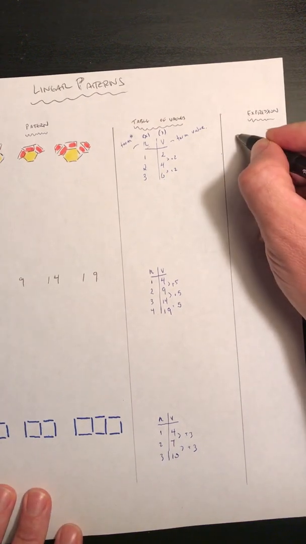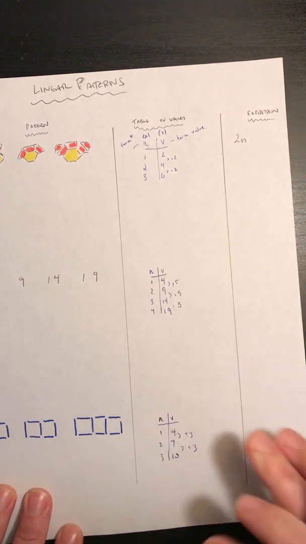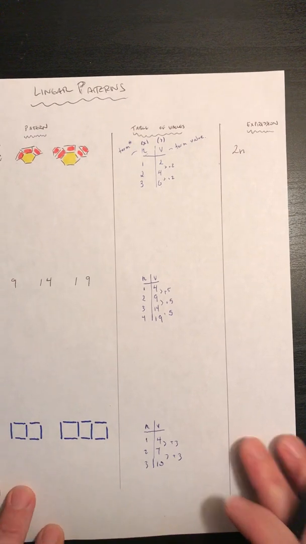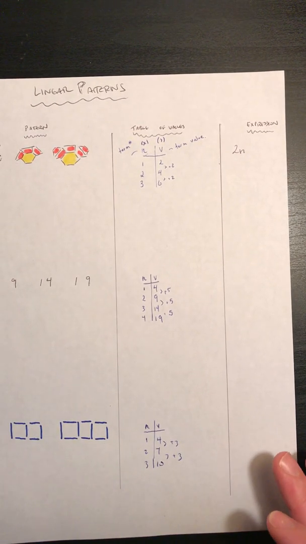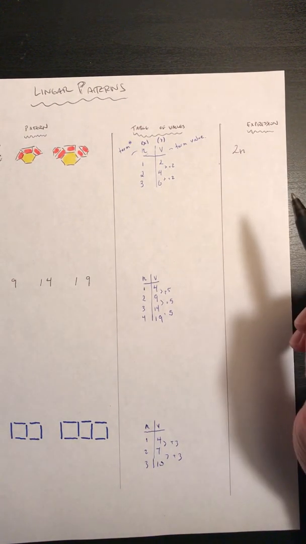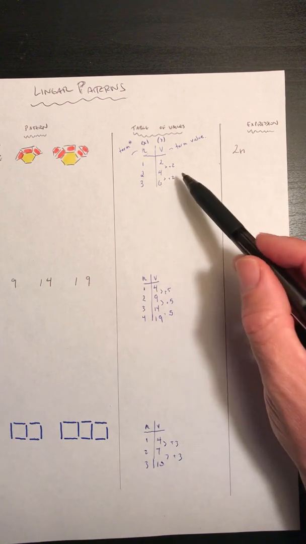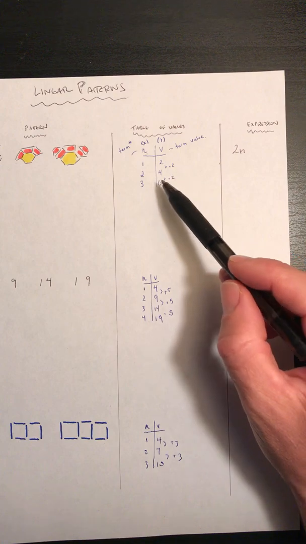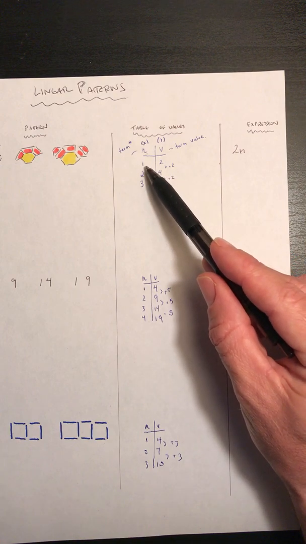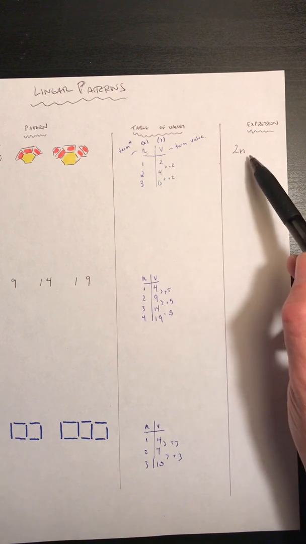So let's just start here. Let's put this in here, 2n. What we want to do with this expression is find out what the value is, by plugging the term number into the variable.